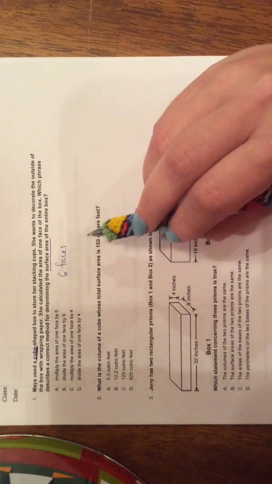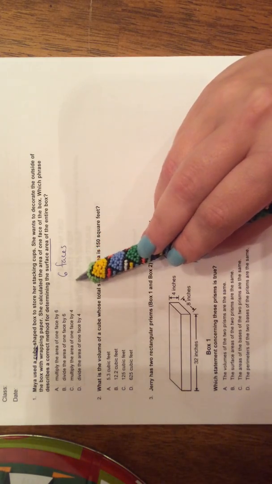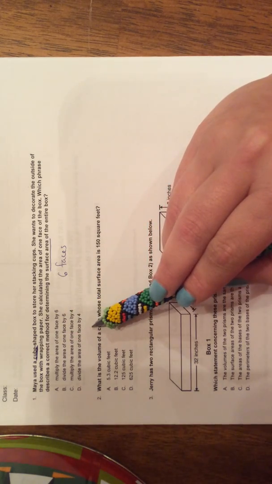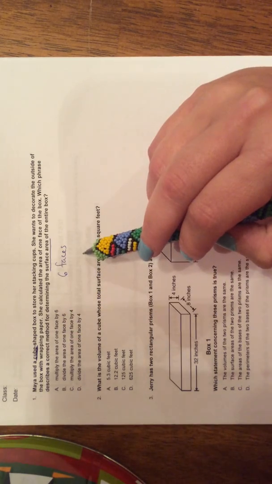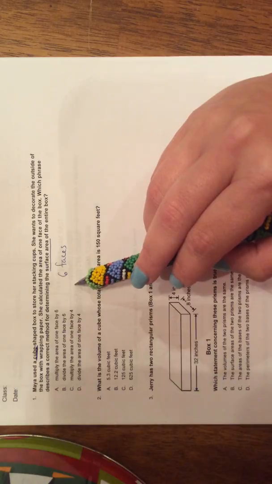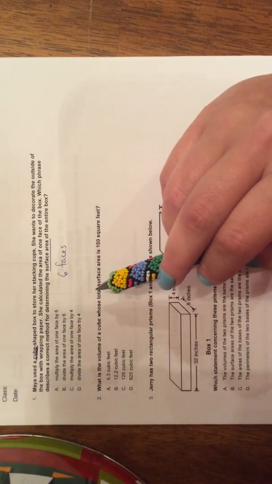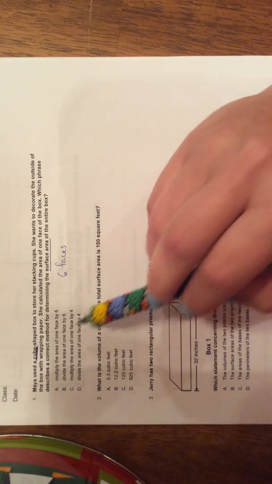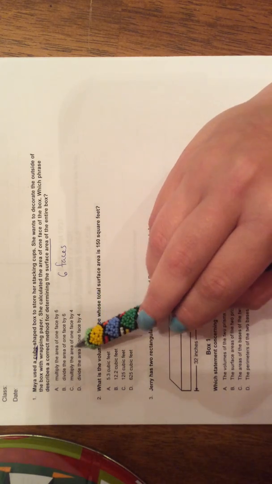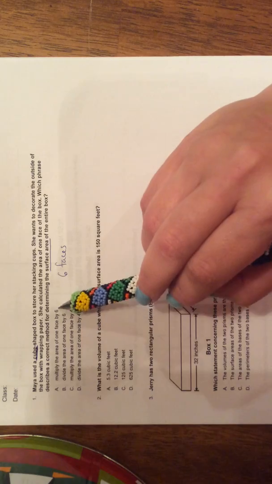Okay, so once you find the area of one face, they all say one face, then you would times it by 6 in order to get the entire surface area. So multiply the area of one face by 6.